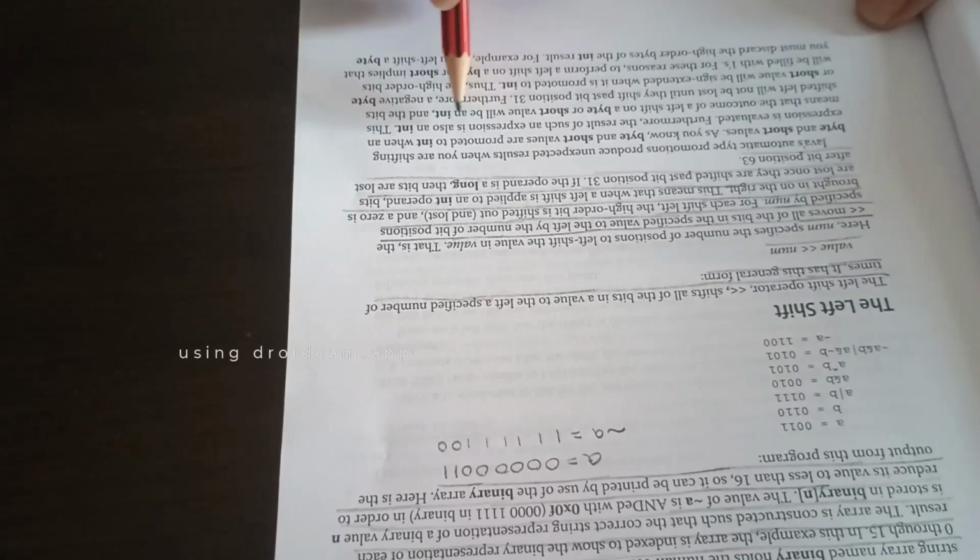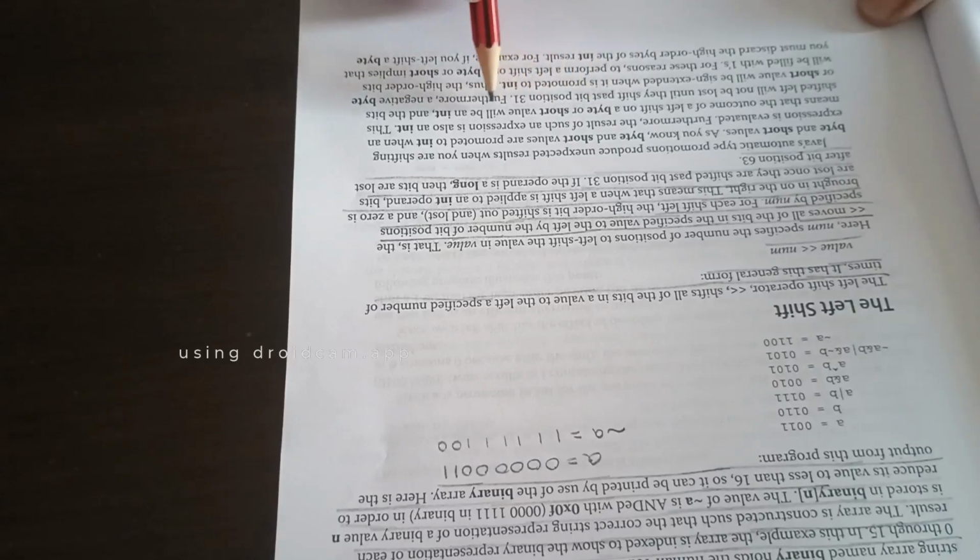Okay. Java's automatic type promotions produce unexpected results when you are shifting byte and short values. As you know, byte and short values are promoted to an int when an expression is evaluated. Furthermore, the result of such an expression is also an int. This means that the outcome of a left shift on a byte or a short will be an int value, and the bits shifted will not be lost until they shift past bit position 31. Okay, so the bits shifted left will not be lost. So all of the data is stored.